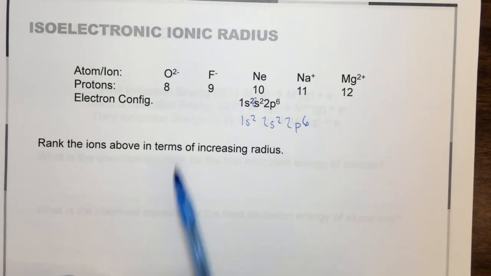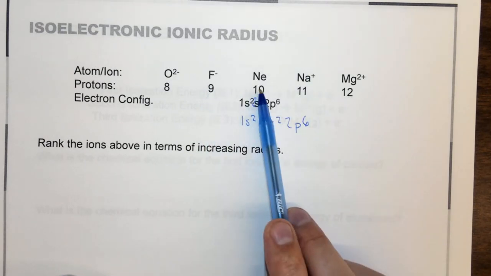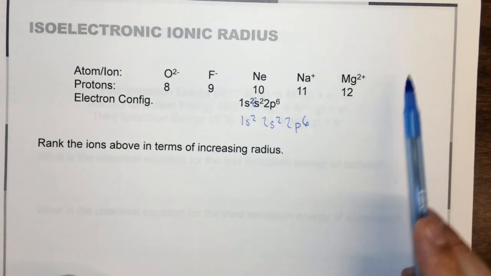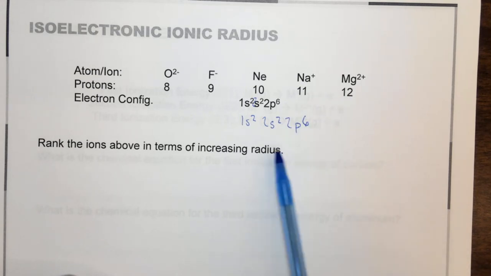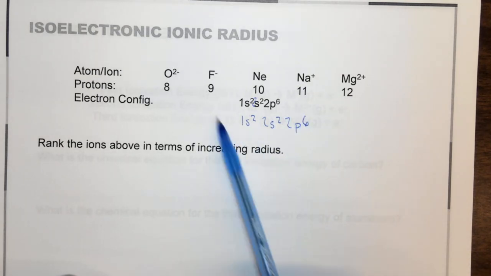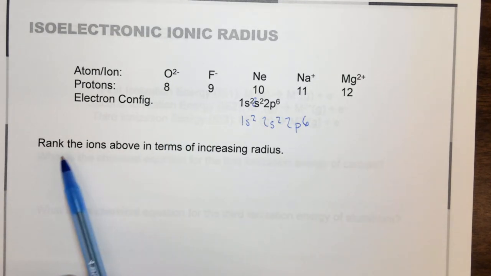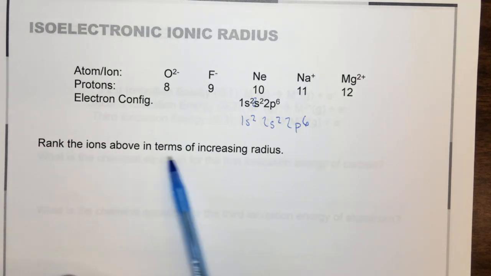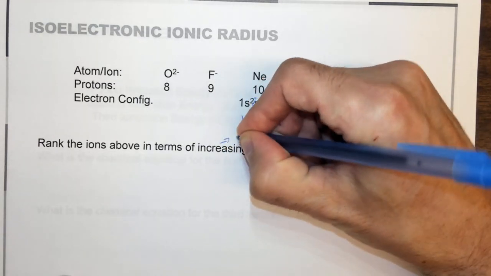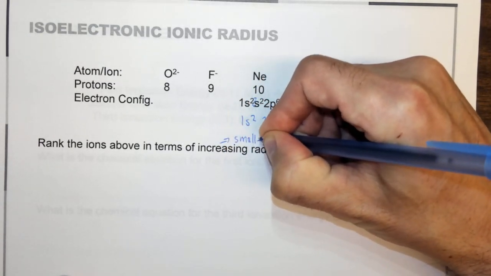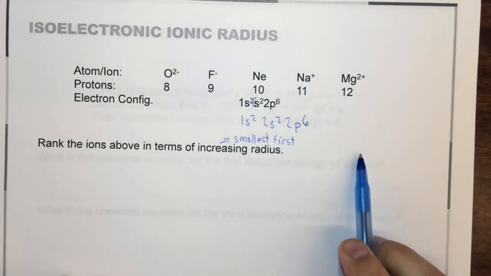But let's look at the number of protons. O2 minus has 8, F minus has 9, neon has 10, sodium has 11, and magnesium 2 plus has 12. So if we look at this, they have the same number of electrons and the same electron configuration, but they have different numbers of protons. So here it says, rank the ions above in terms of increasing radius. Remember that increasing means smallest first. Well, which one's going to be the smallest?